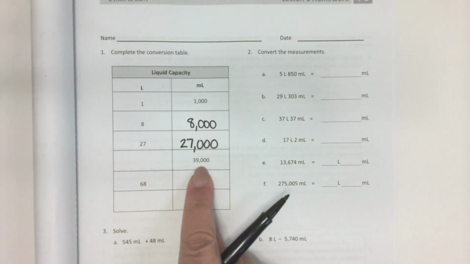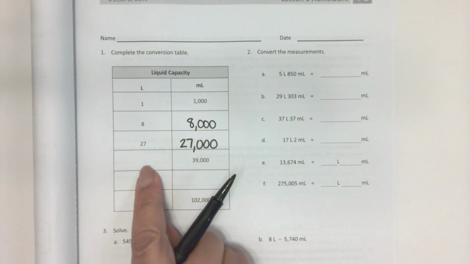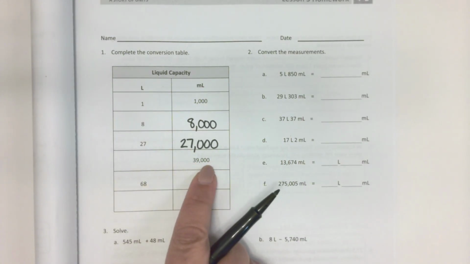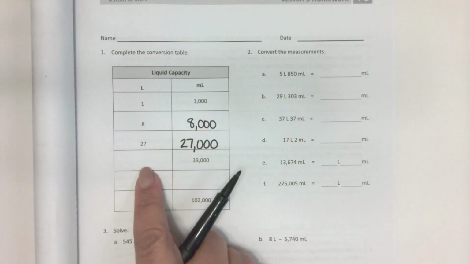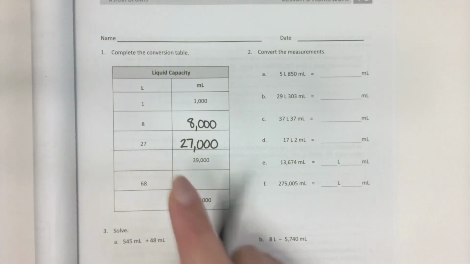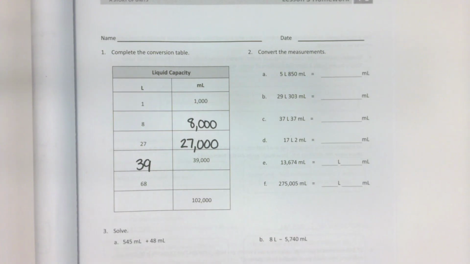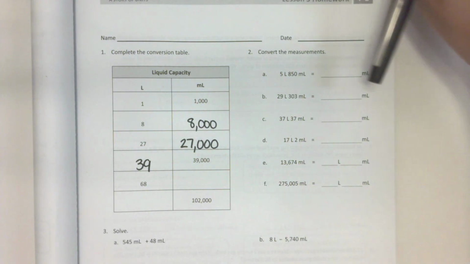Now look at this one. This one has 39,000 milliliters. We need to rename it into liters. How many liters would make 39,000 milliliters? Write your answer. It would be 39. See if you could try the next two on your own. Pause the video, write your answers, and then press play when you're ready to check your work.